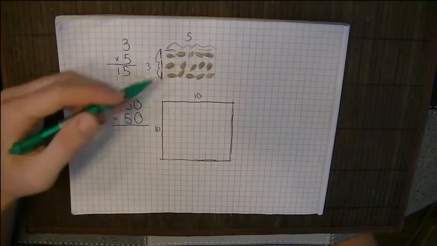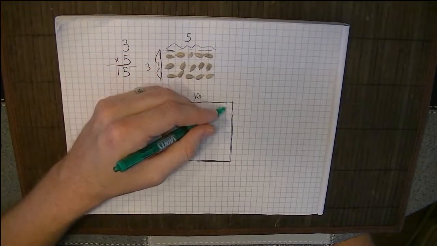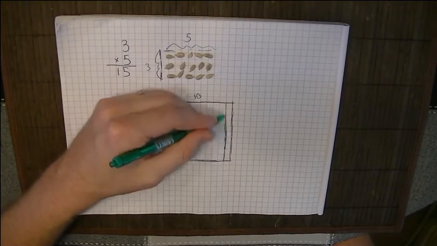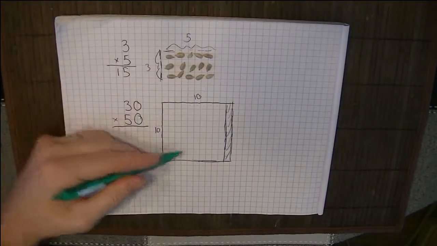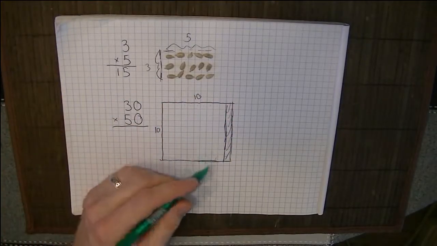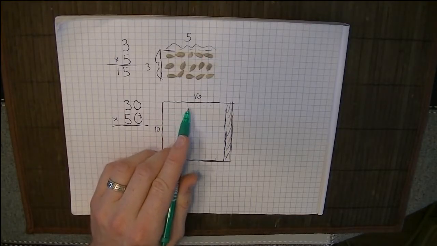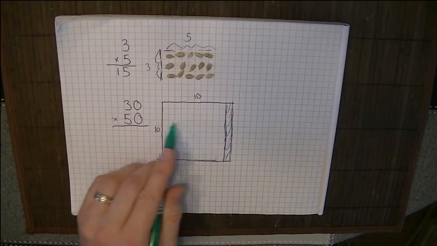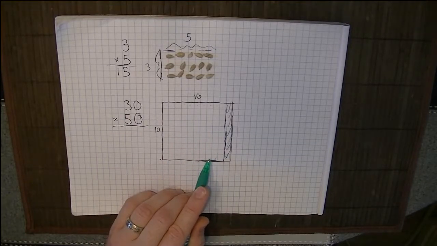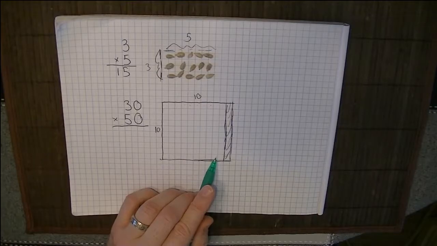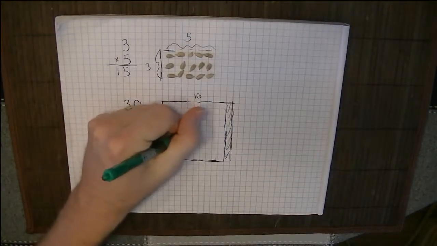right? Yep. And 1, 2, 3, 4, 5, 6, 7, 8, 9, 10. I went too far. Okay, so if I have a 10 by 10 grid, then how many squares do I have? I've got 1, 2, 3, 4, ... 98, 99, 100. So there's 100 squares, right?